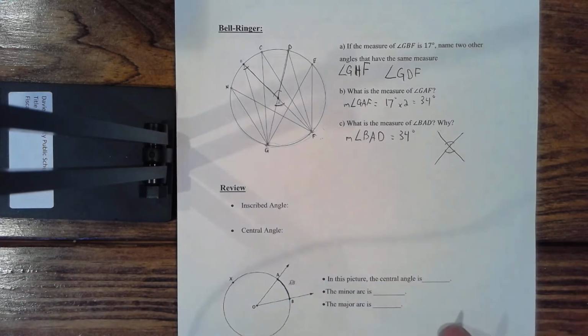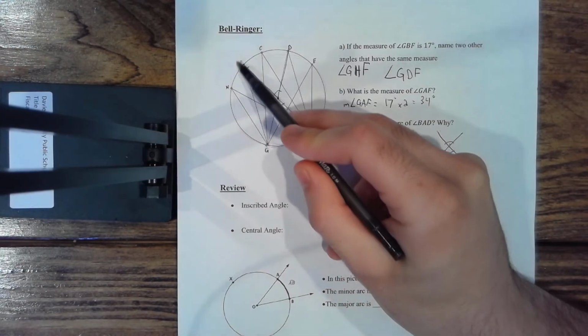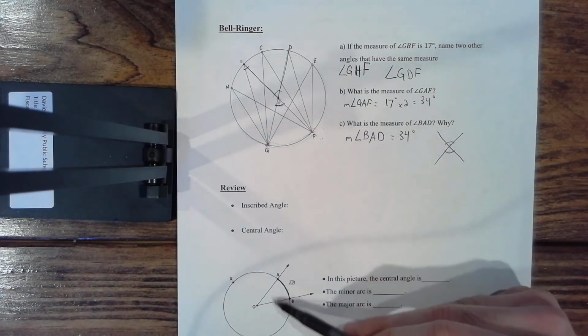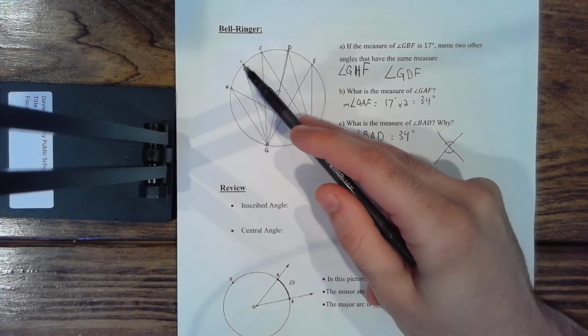If you remember, an inscribed angle is just an angle inside of a circle where the vertex is on the edge of the circle. A central angle is where, just picture a pizza slice, like whenever you pull a slice of pizza out from the main pie, you're pulling it out of the central angle. An inscribed angle is, for example, that's a central angle, and GBF was an inscribed angle because all the points are on the circle. Here the vertex is in the middle. Here the vertex is on the circle.